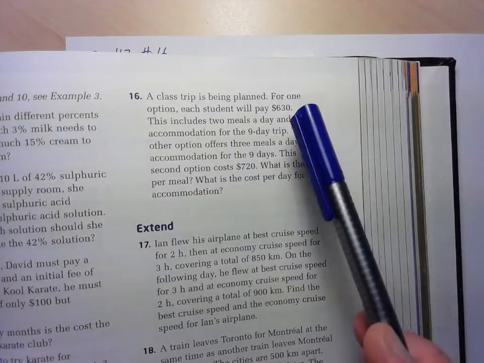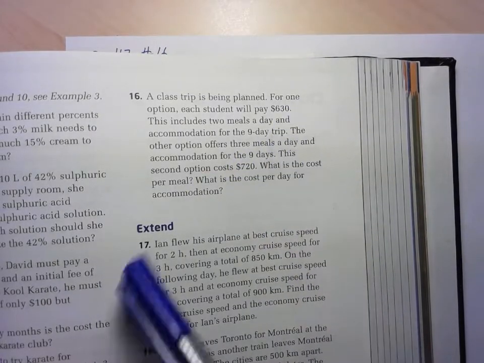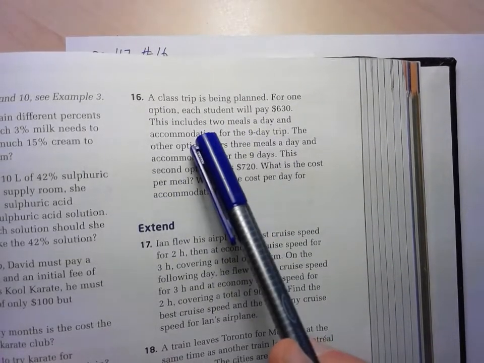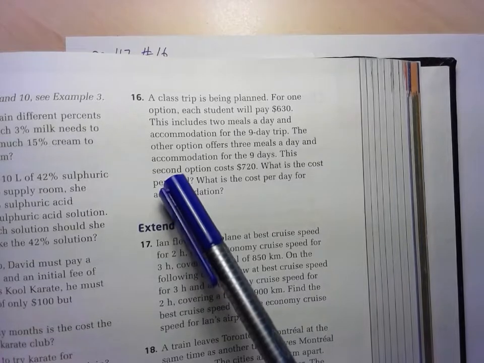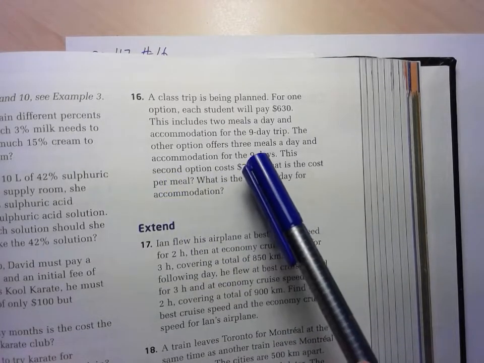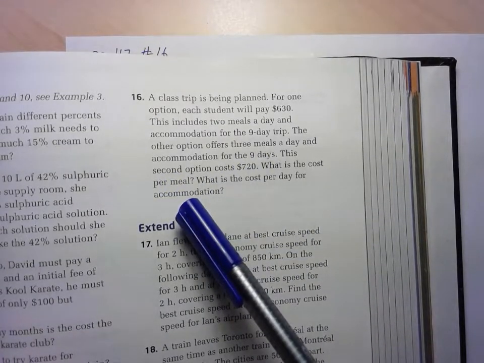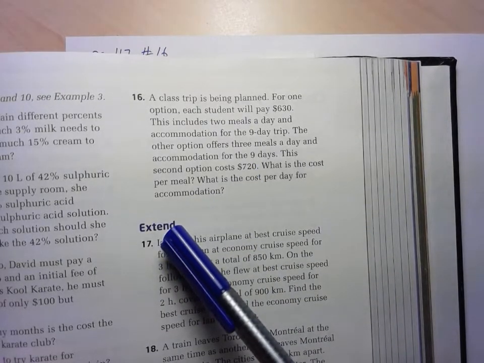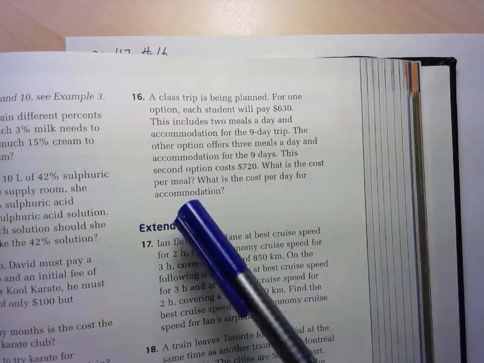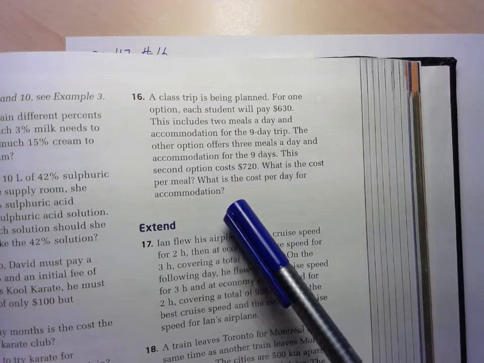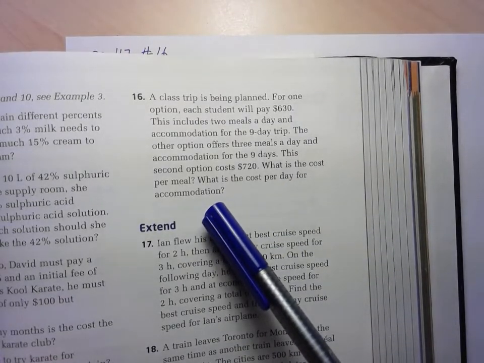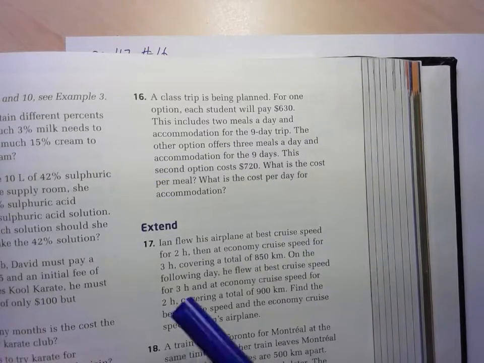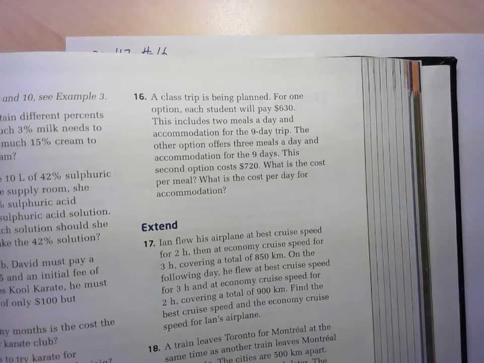First option, total cost is $630 for each student, which includes 2 meals a day and the hotel for a 9-day trip. Okay, and then the other option is similar, except it includes 3 meals a day and accommodation for the 9-day trip for a total cost of $720 per student. And then they're asking what is the cost per meal and what is the cost per day of accommodation. Okay, so again, as we often see, the question itself gives us an indication as to what our variables should be.